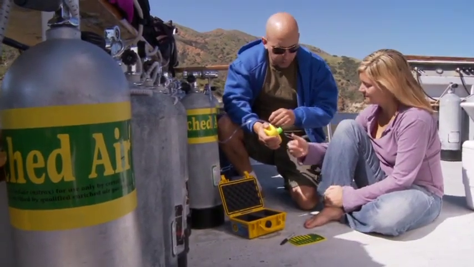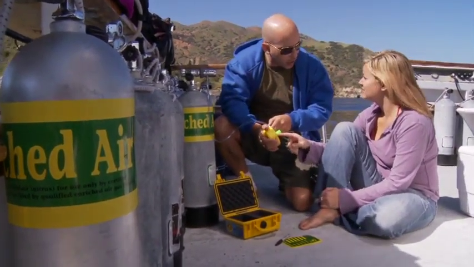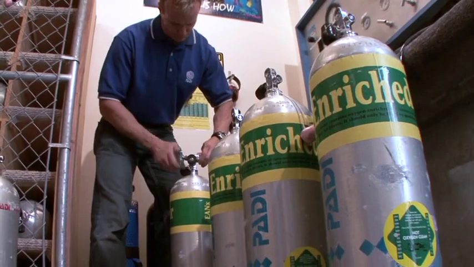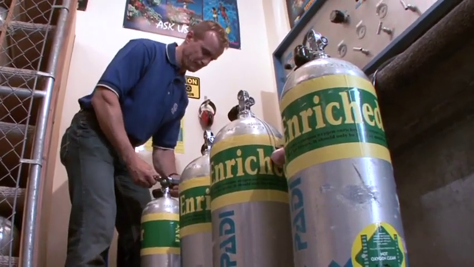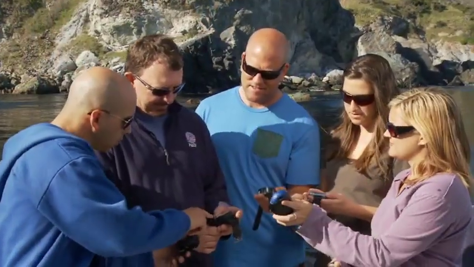Certification as a PADI Enriched Air Diver means you're qualified to buy or rent enriched air dive gear, get enriched air fills, and to plan and make enriched air dives using a nitrox-compatible dive computer.